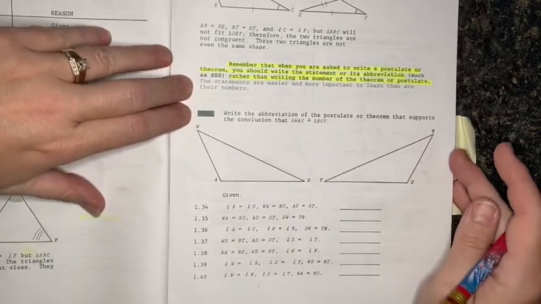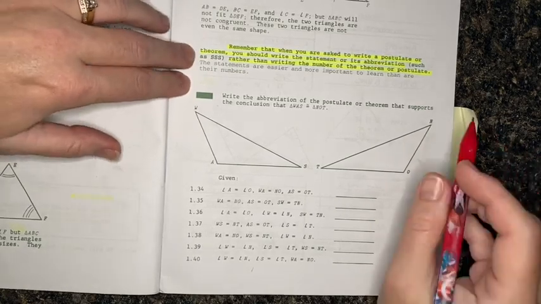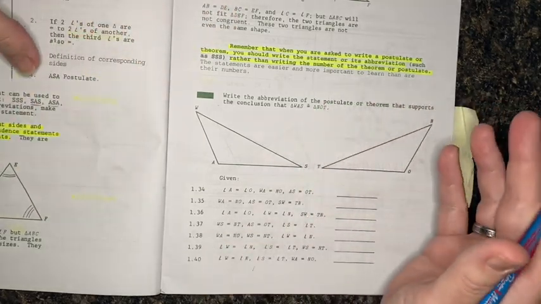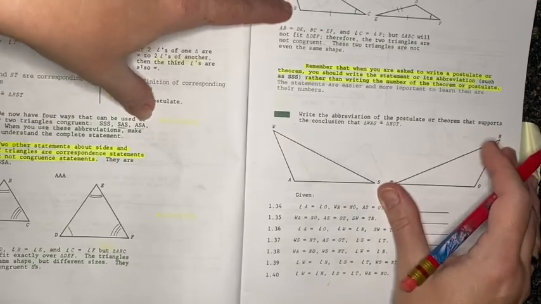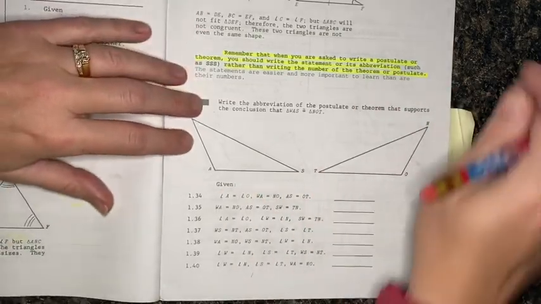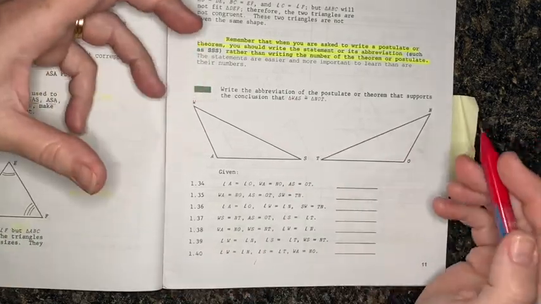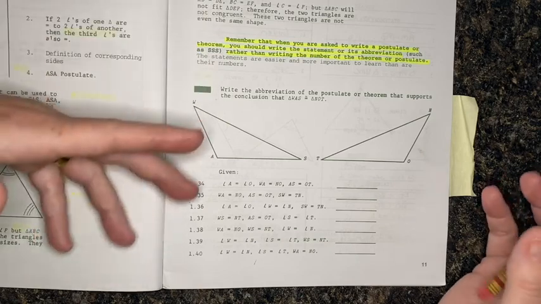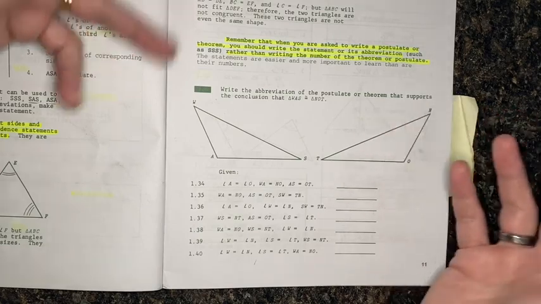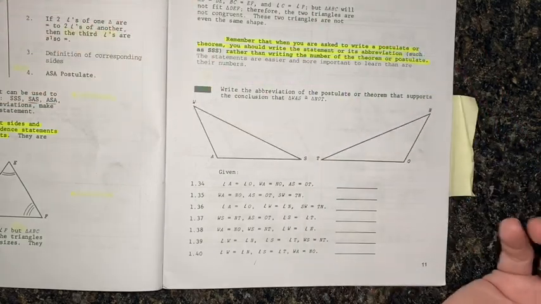Here's another note in the center of page 11, and it reads, remember that when you are asked to write a postulate or a theorem, you should write the statement or its abbreviation. So you can use that SSS or SAS from over here, or ASA or AAS. That's what they want you to write, rather than writing out the number of the theorem, because the number of the theorem and postulate doesn't always translate. If you talk to someone else taking geometry, they will understand the side-angle-side postulate. They won't understand, oh, how are you doing with postulate 4.2? They'll be like, what are you talking about?